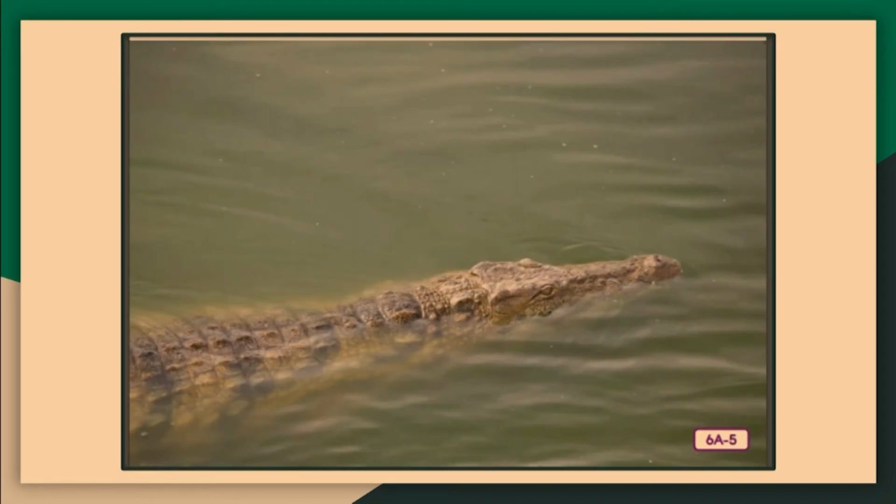Saltwater crocodiles are the largest reptiles on Earth, some weighing up to 1 ton. Looking like very large lizards, crocodiles make their homes in tropical climates and are often seen floating like logs in the water with only their nostrils, eyes, and ears showing.